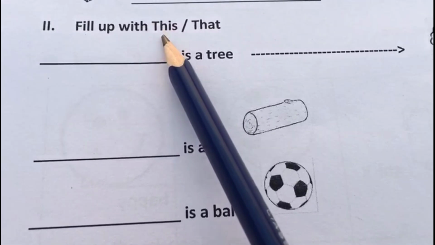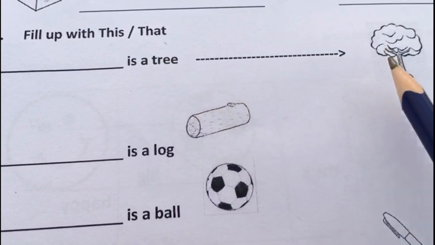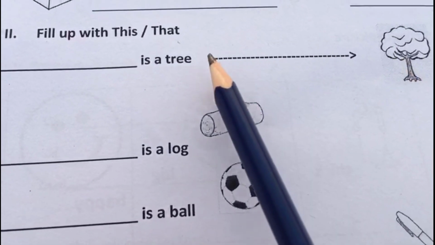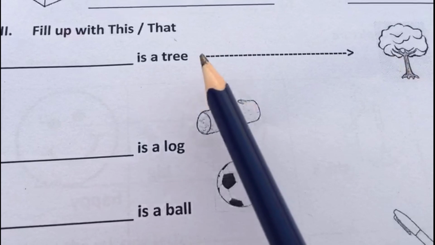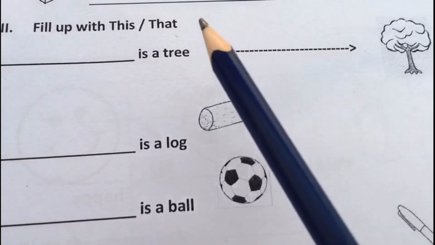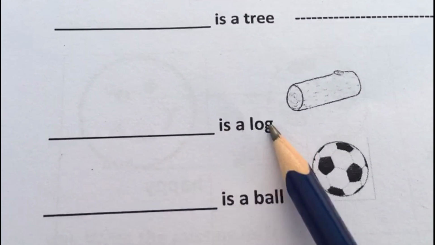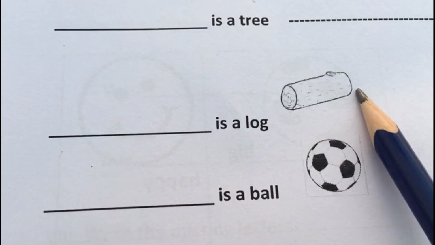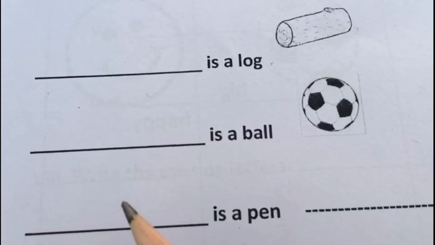The second question is fill up with this or that. Here we have dash is a tree, and there is a long arrow which shows the distance. So based on the distance, the child should fill in the blanks with this or that. The second one is dash is a log. The log is very nearby, so the child should fill in this.